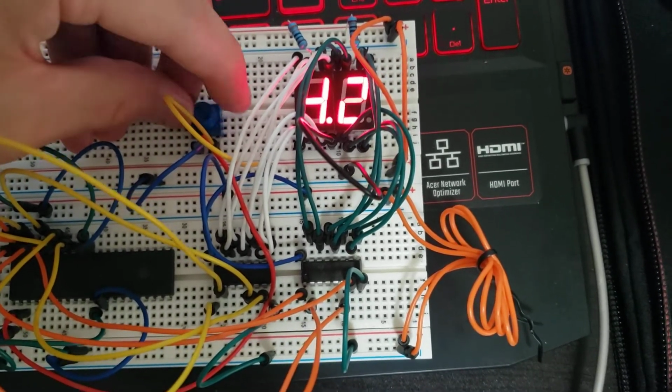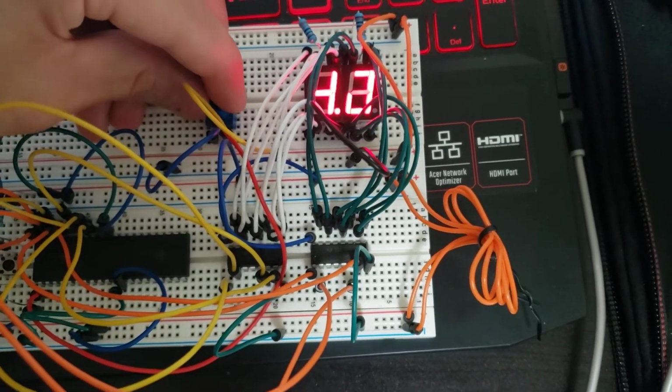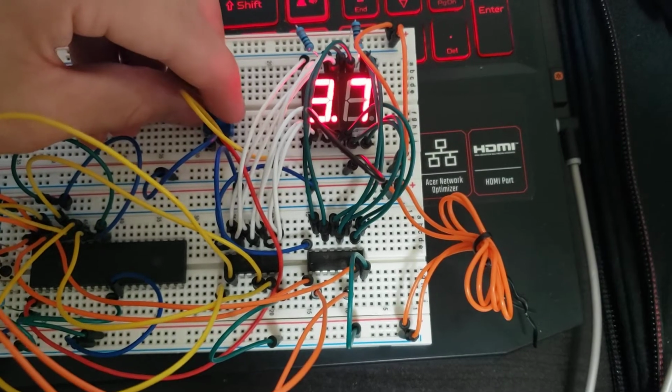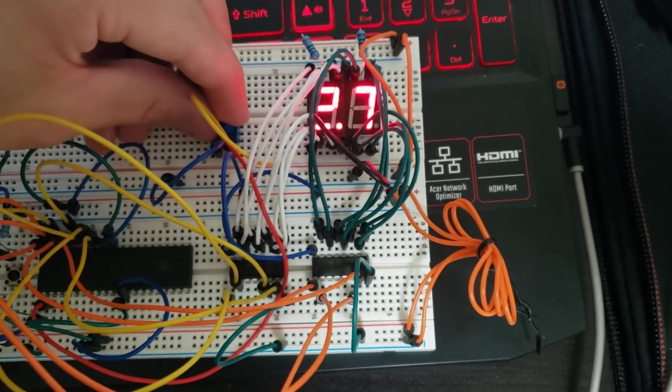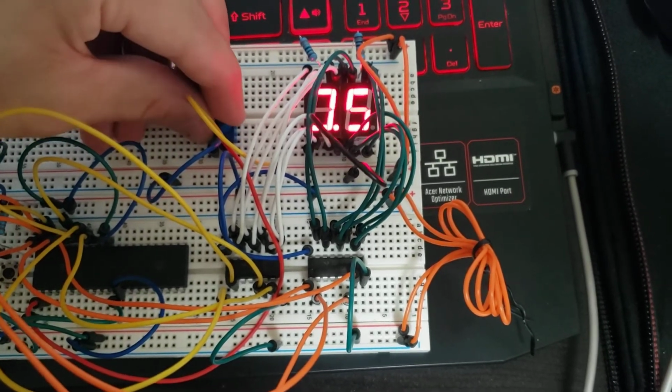There you go, and it runs all the way to about 4.2. I was hoping to get it all the way to 5, but I just don't think it's sensitive enough, and I know that you mentioned that we probably won't get it up to a full 5. But anyways, yeah. So there you go. That is my demo.